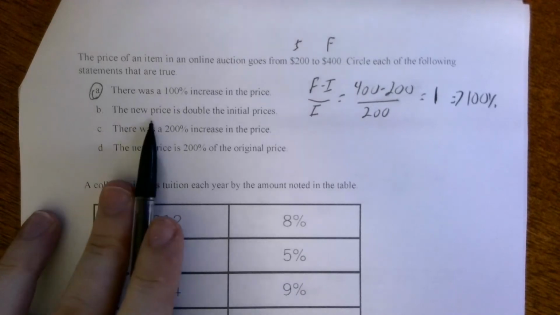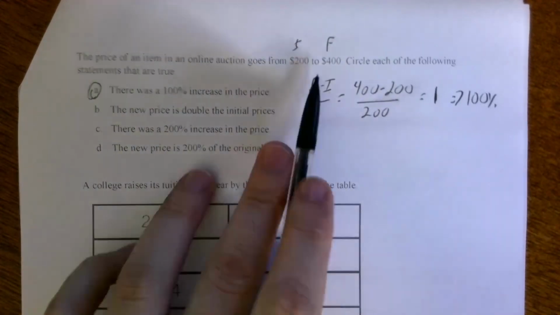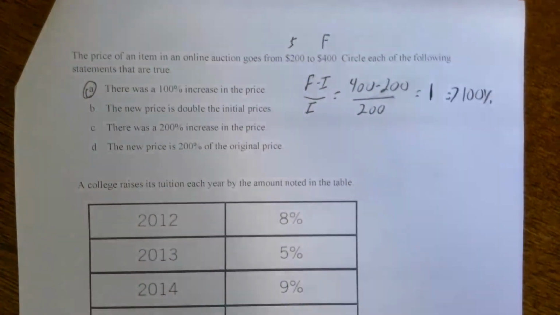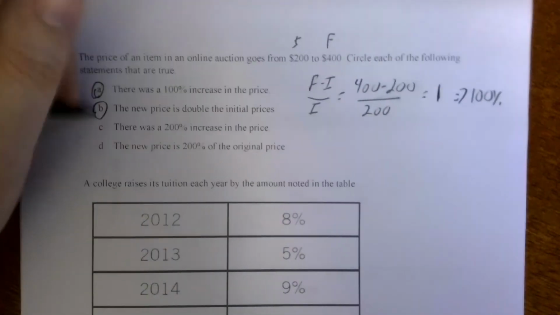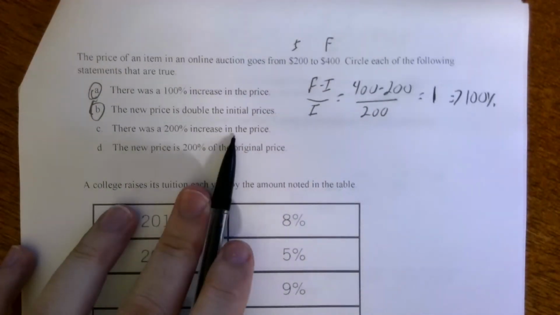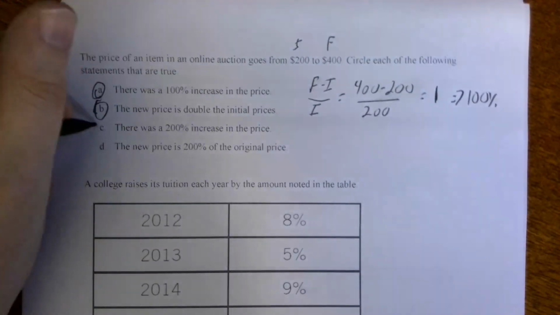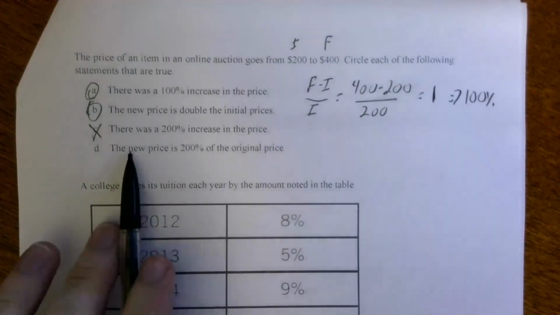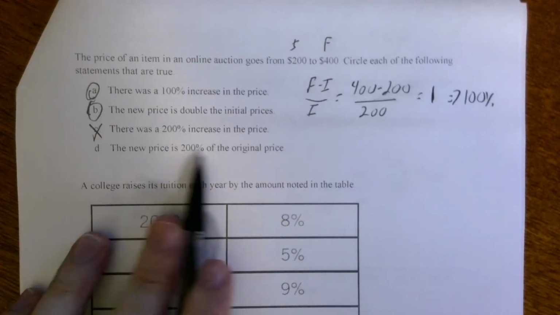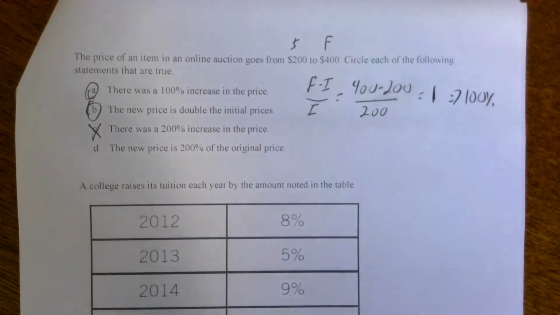Can we say the new price is double the initial price? Well, yeah, if we just multiply that by 2, we get the new price. Yep. Was there a 200% increase in price? Well, if there was a 100% increase, there can't be a 200% increase, right? That's not true. So is the new price 200% of the original price?